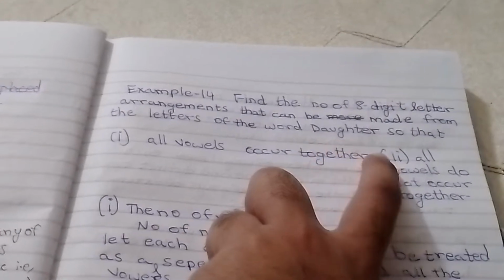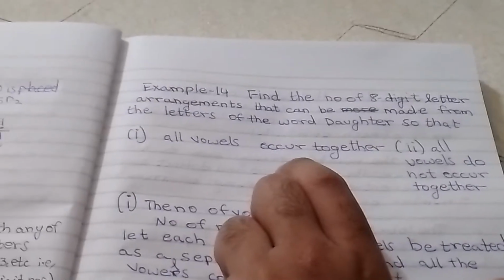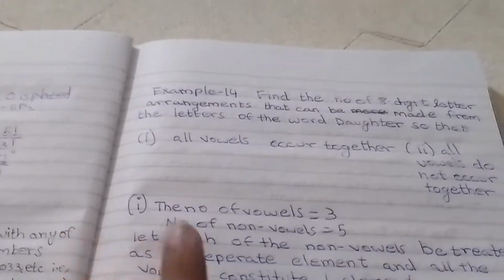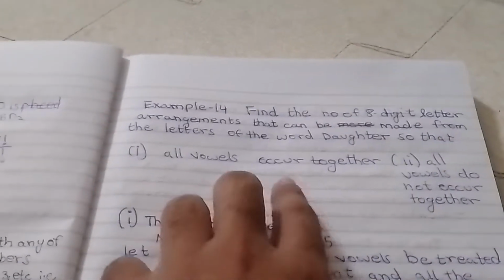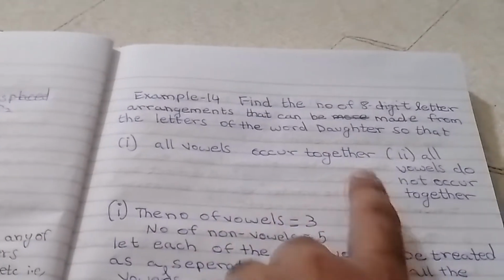Alright. So there are 2 steps. Step 1 is ensuring that the vowels are together. Alright. Step 2 is making them a part of the permutation. Alright. So here's what we do.